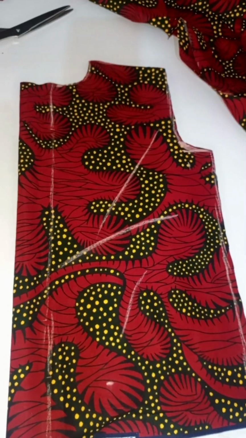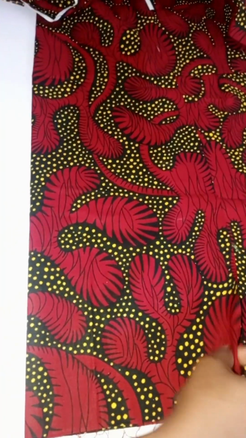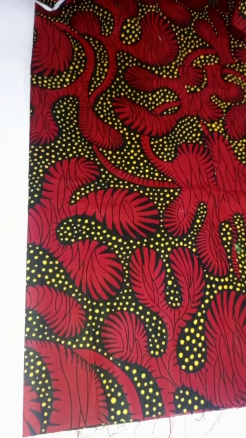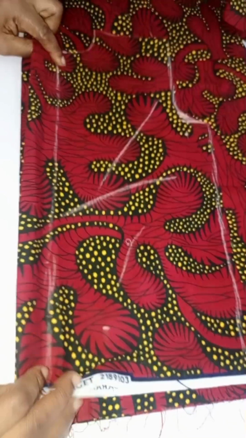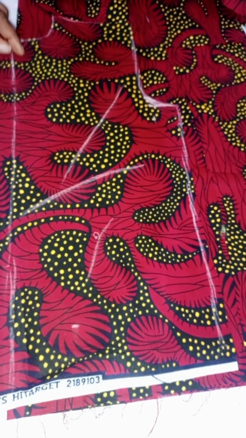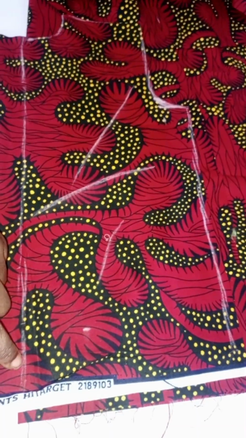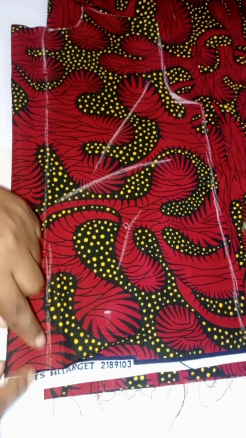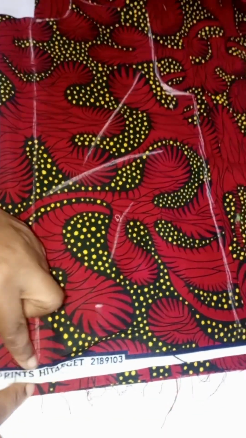Let's cut the back. Ready to cut the back. As usual, unfold. So this is the front part which we've already cut out. So note, like I previously said, this is the zip allowance. So it's not part of the measurement.